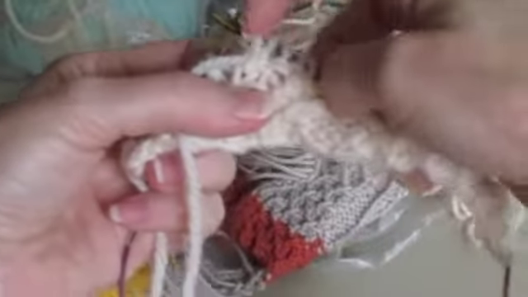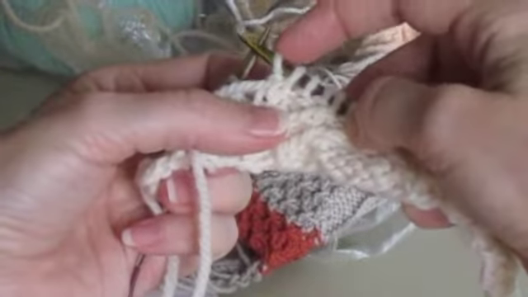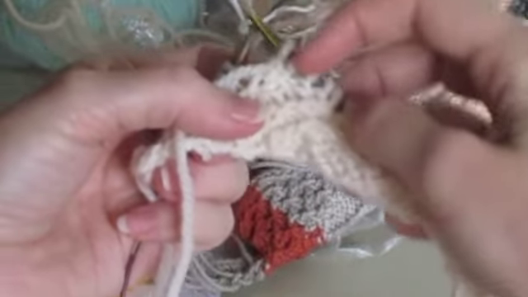Put the purl stitch onto the cable needle, hold it to the back. Here's the knit stitch that I want to go in the front. Knit it through the back leg, the trailing leg, so that the legs twist. Get that out of the way again. Put the purl back onto the left needle and purl it. There, another stitch pair that have crossed over each other, the purl going to the back, the knit going to the front, traveling to the right.